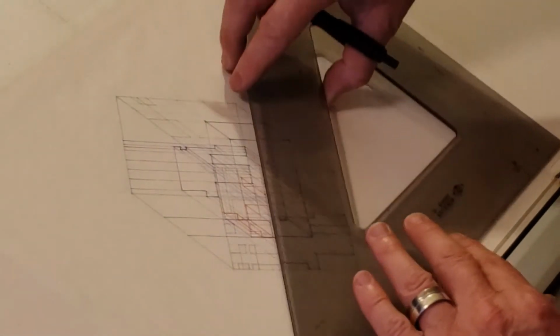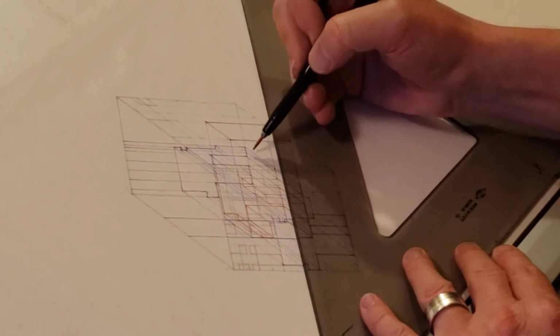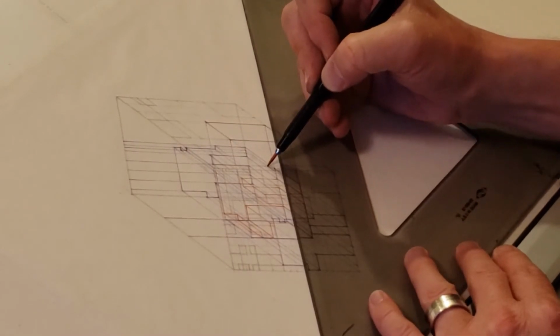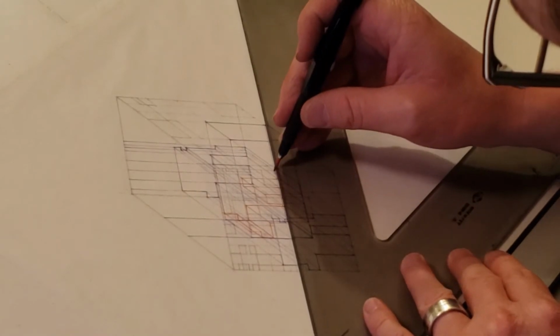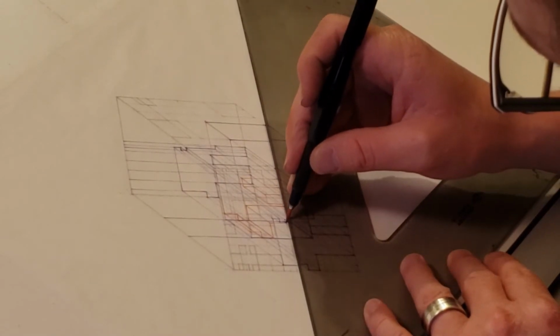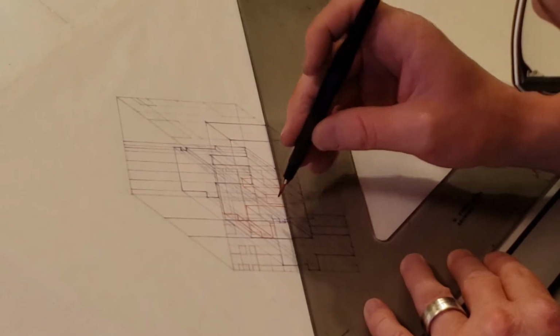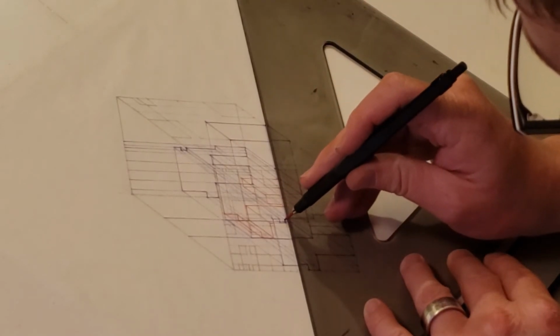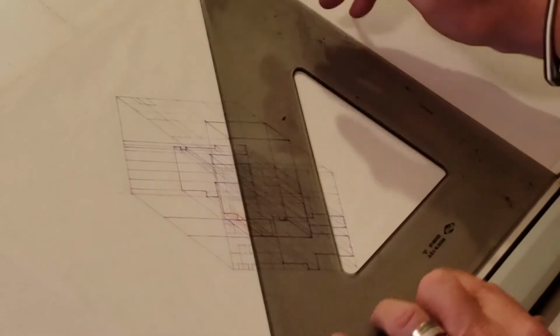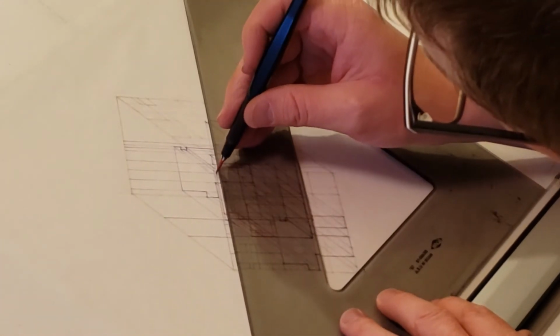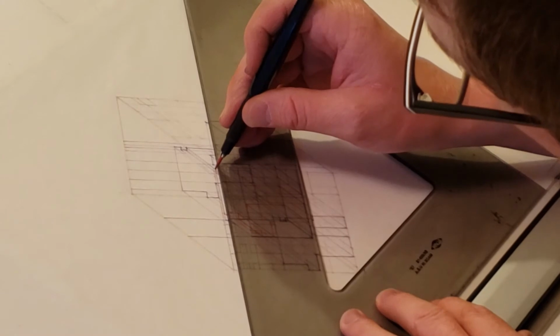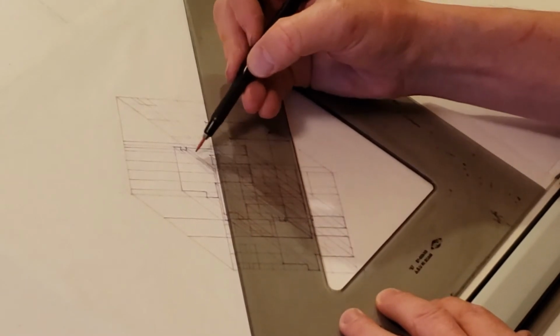One way I could check this is I could take this line that comes down to here. I can double check where we think that's going to come in. And it looks like it actually comes in just inside of that little notch. So I don't think I'm going to pick up that notch. I think it's going to come all the way over to this vertical line, which corresponds with that corner.